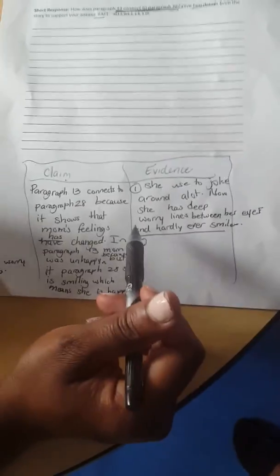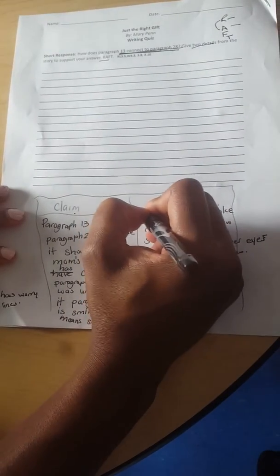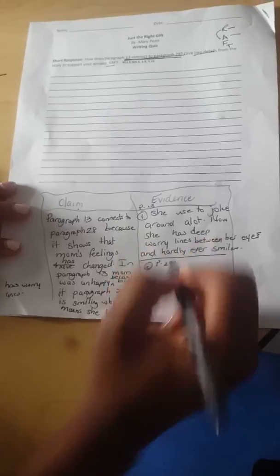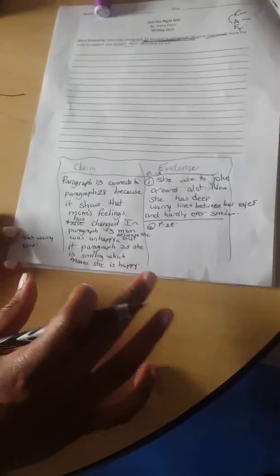What's important is that you need to talk about both paragraphs because they're asking you for both paragraphs. So I already accounted for paragraph 13. Maybe here I can write paragraph 13. Here I'm going to write paragraph 28, just so your answer is going to be cohesive. So paragraph 28, mom looked at us and smiled. It was a quiet smile at first, but it grew big and bright.